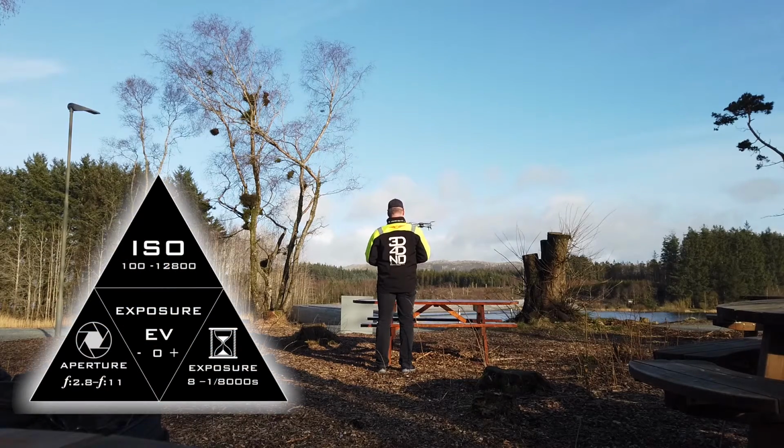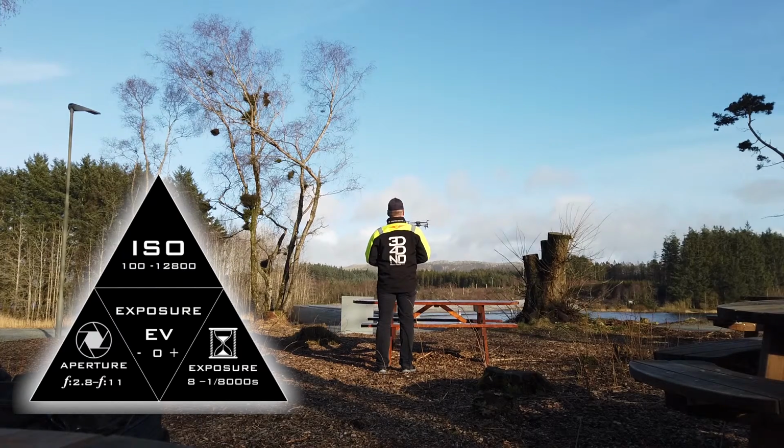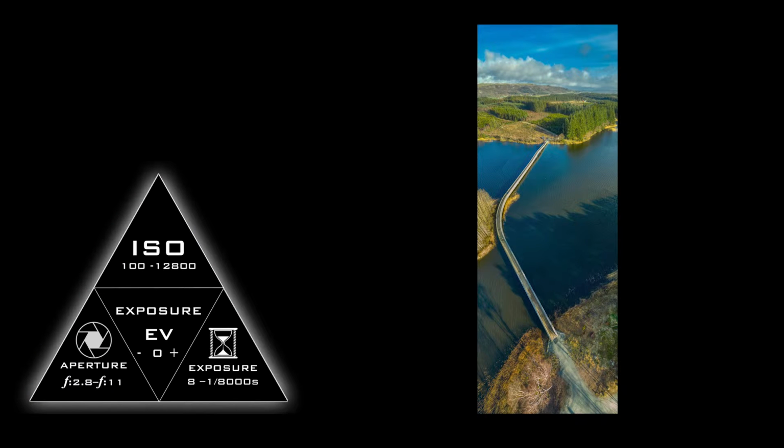Okay, I'm back now, and we are going to explore the elements to control exposure that are found in the DJI app. By the way, here's a result of the horizontal panorama I shot during the flight.